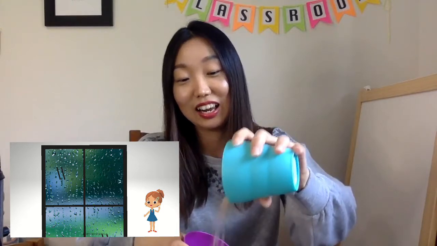Do you hear the rain sound? As Mina got closer and closer to the window, the sound of rain got clearer. It was raining a lot.